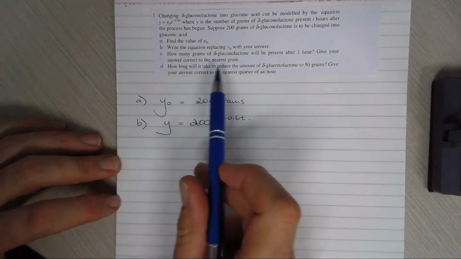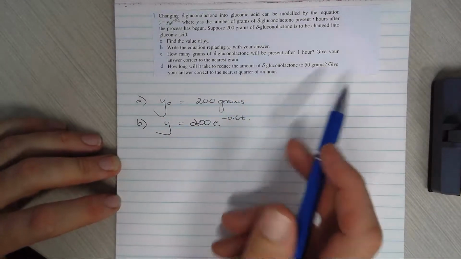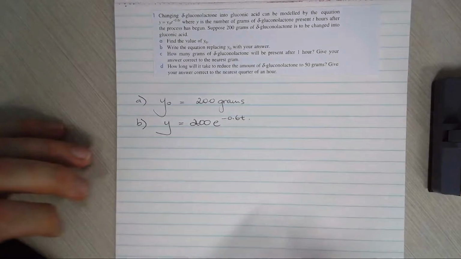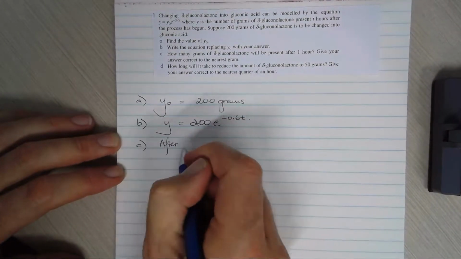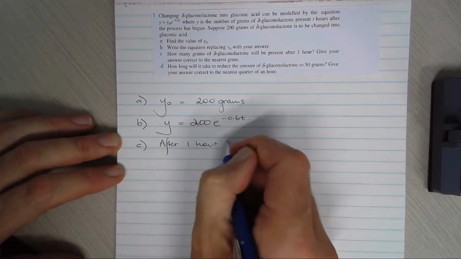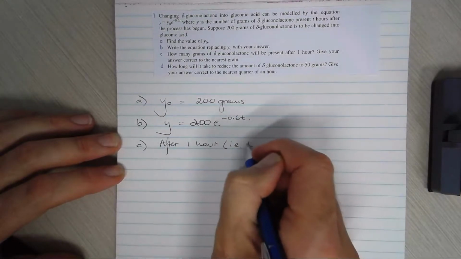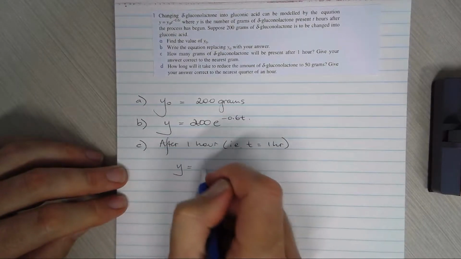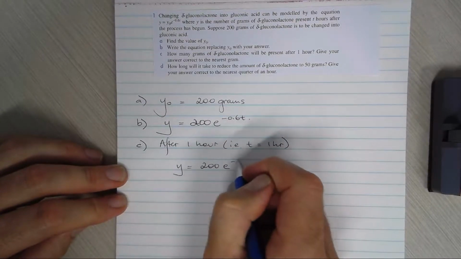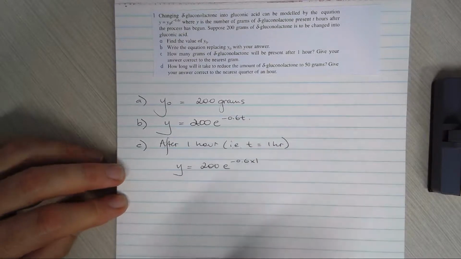It says here, how many grams of gluconolactone will be present after 1 hour? Give your answer correct to the nearest gram. So that's easy. After 1 hour, i.e. t equals 1 hour, y will be 200e to the minus 0.6 times 1.